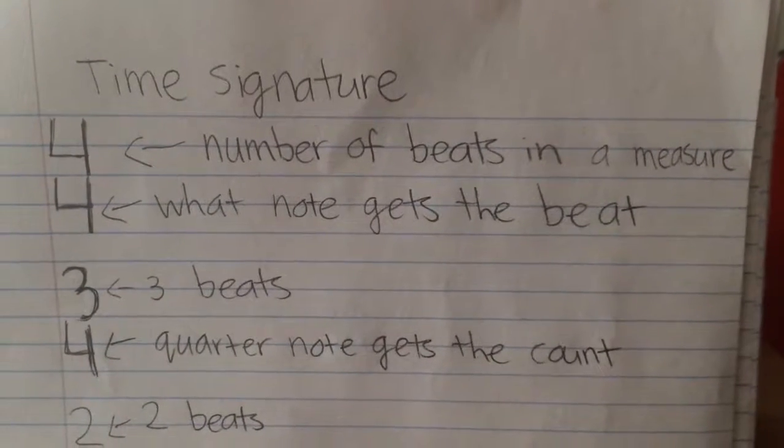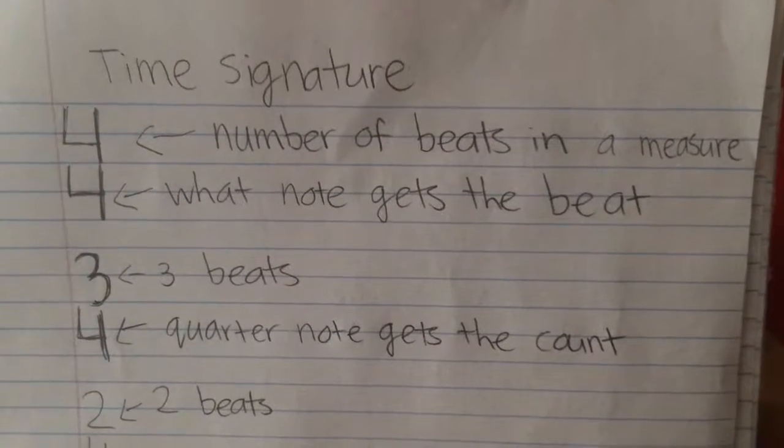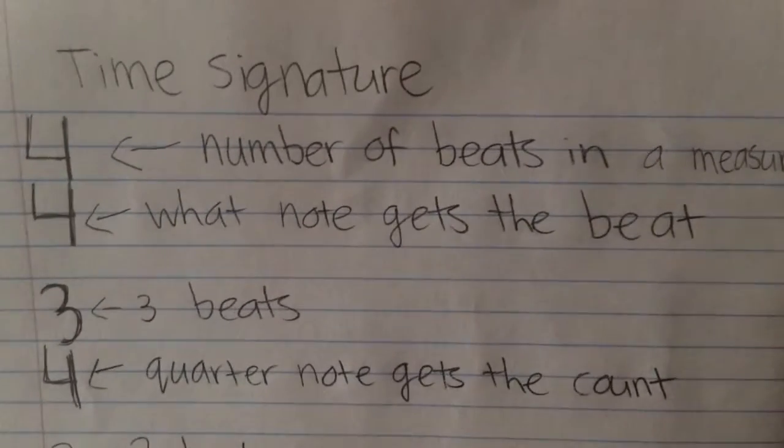Hi guys, welcome back. You should have just finished the video about note values and rhythms, and now we're going to be talking a little bit about time signatures. And time signatures, I'm going to zoom in a little bit, are these right here. There are two numbers stacked on top of each other. They kind of look like a fraction without a line.